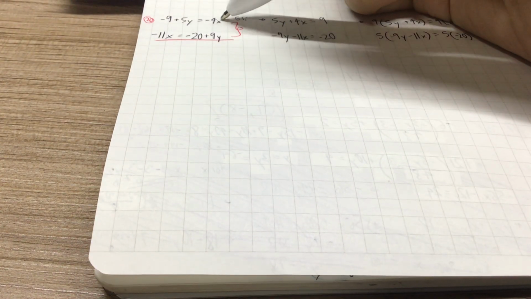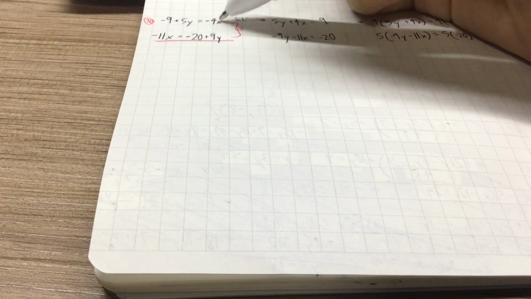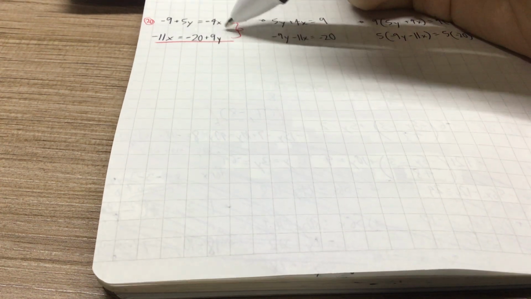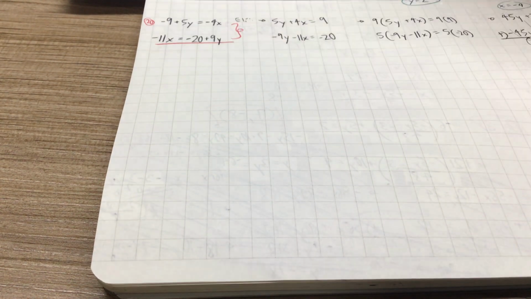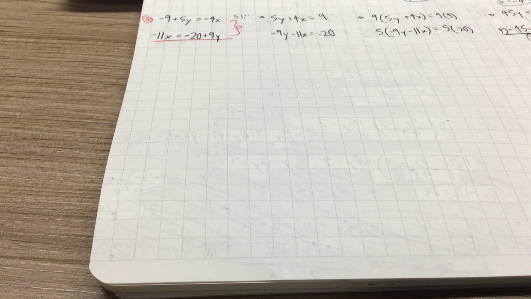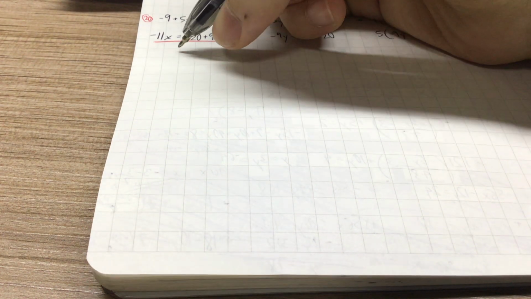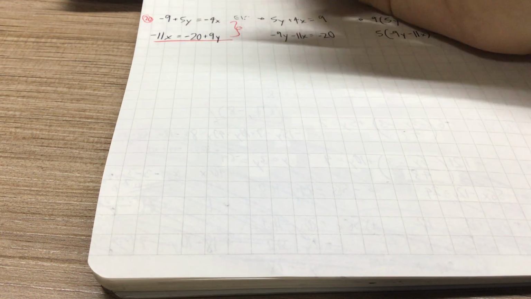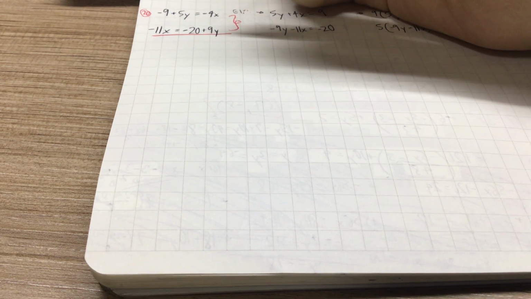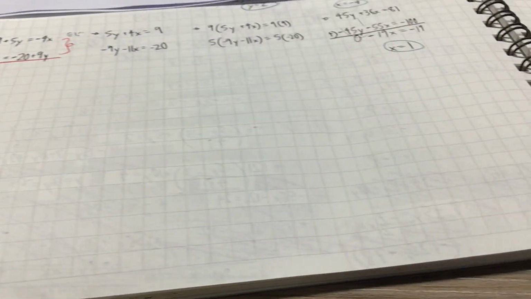Let's try substituting x in these two linear equations. Now that we have x is equal to 1, let's try copying the first equation.